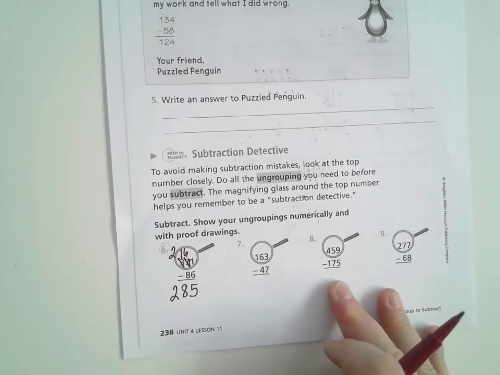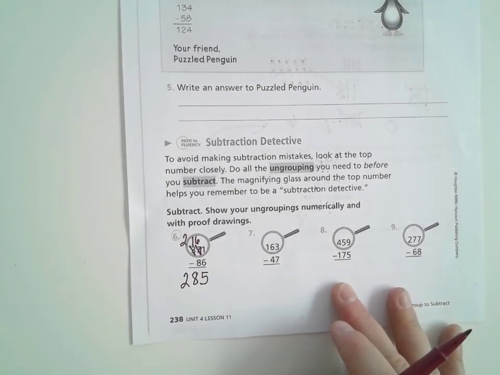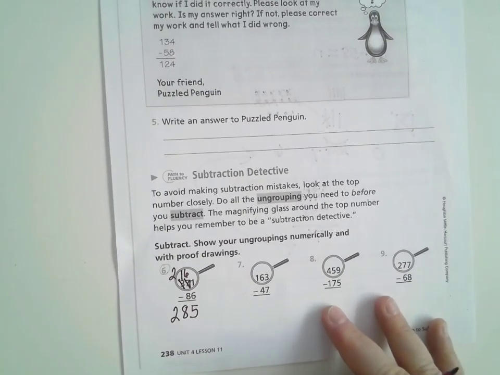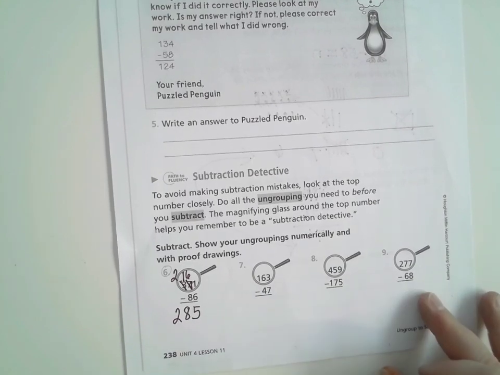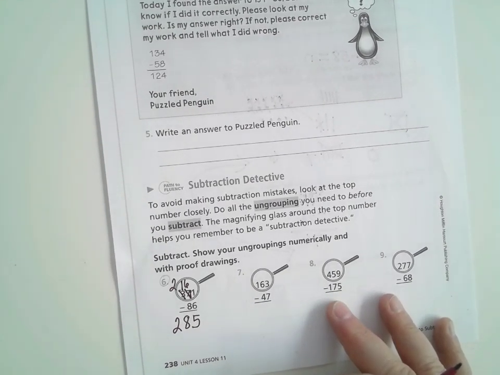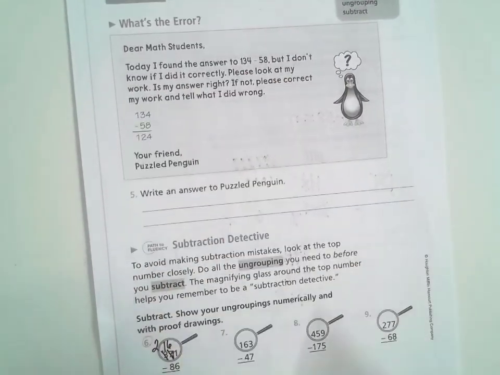285. All right, my friends, we've been doing a lot of subtracting. If you want to practice some of these before you go on to Think Central, that might be a good idea. You could finish those 3 and you could go and check them on a calculator. You cannot use your calculator, however, on Think Central. You are going to see a puzzled penguin. You don't have to write a lot of words. They are going to help you with some pull down bars. You're going to add some words in there.